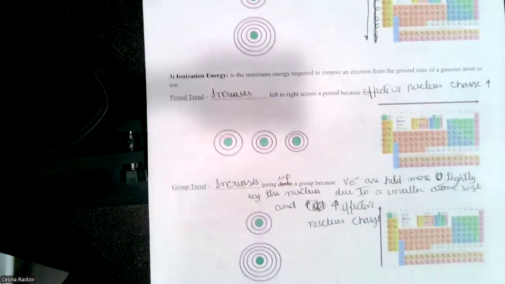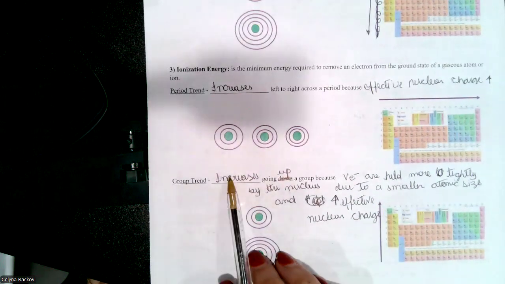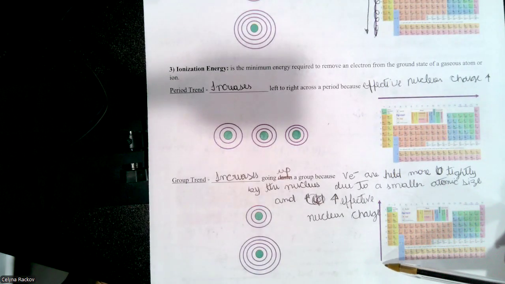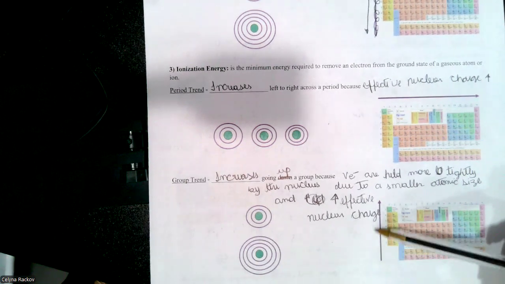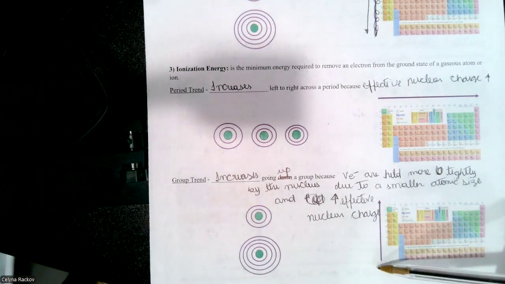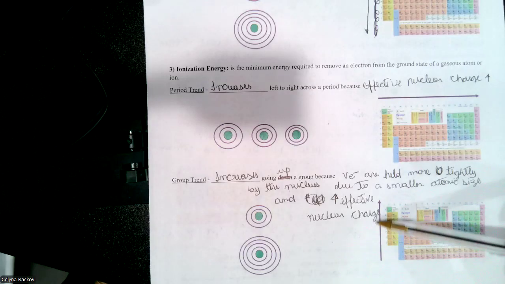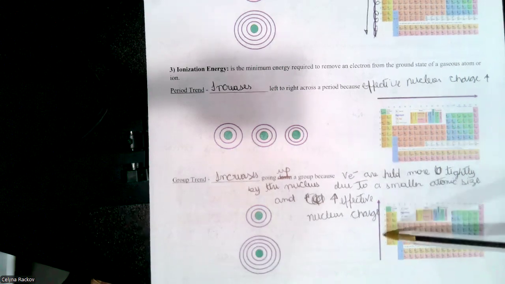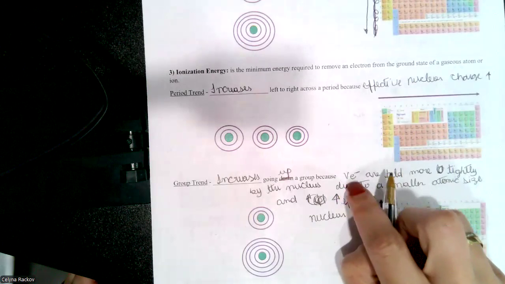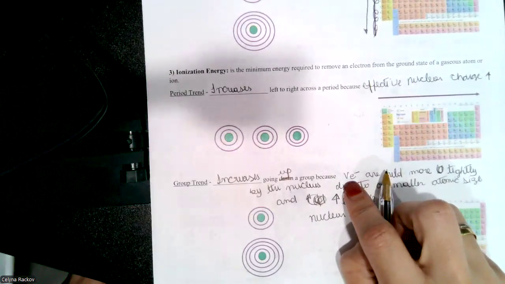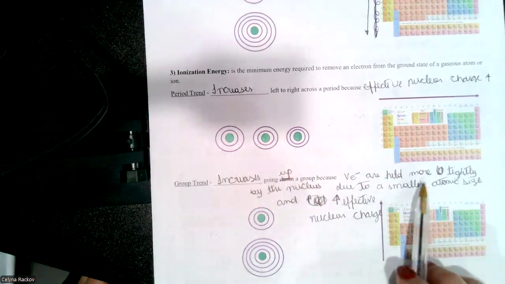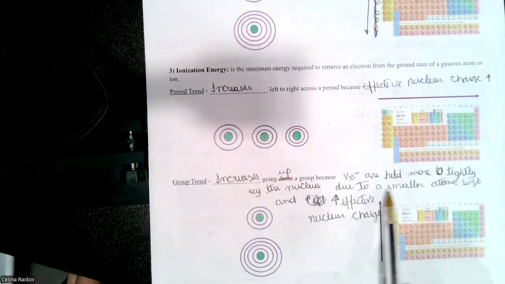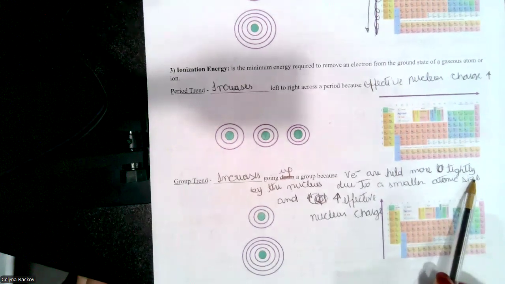And then the group trend. When you go up in a group, the ionization energy increases because the valence electrons, this V here means valence, the outermost shell, are held more tightly by the nucleus due to a smaller atomic size.